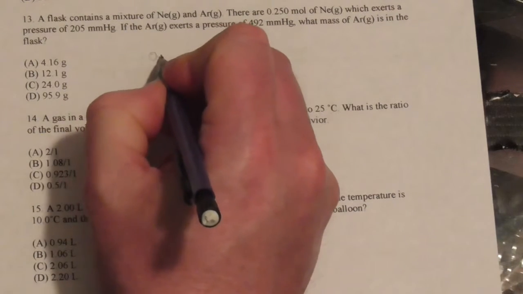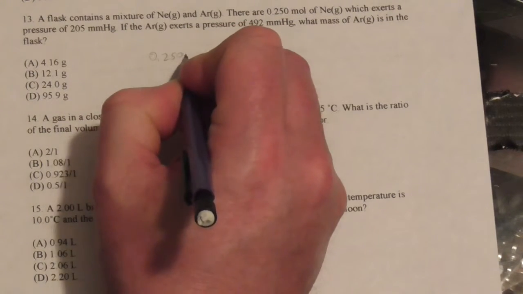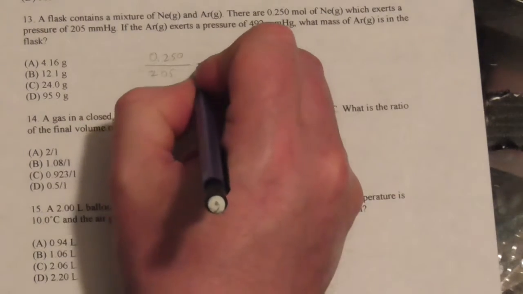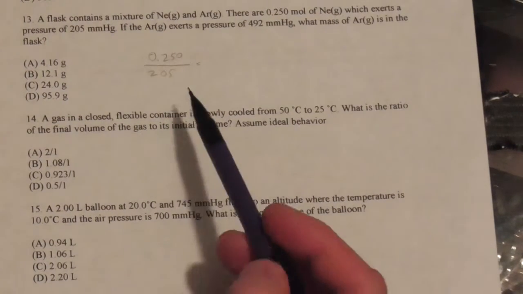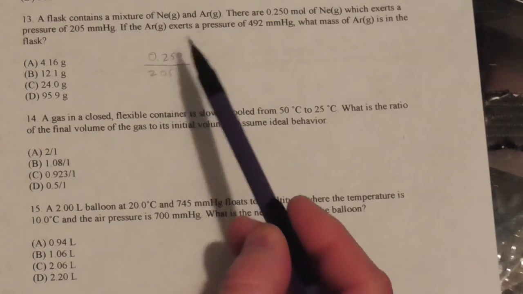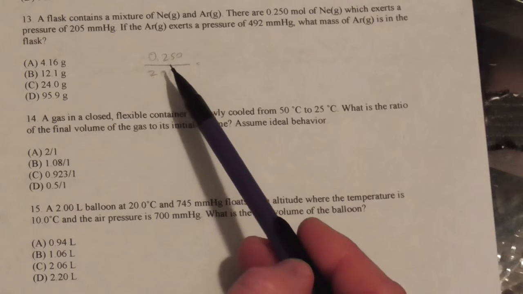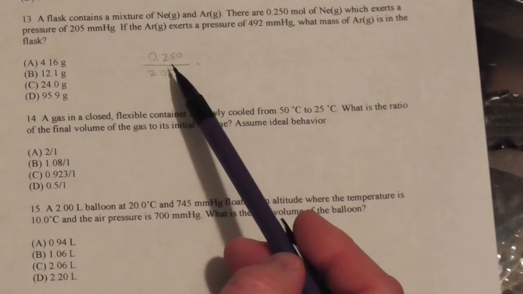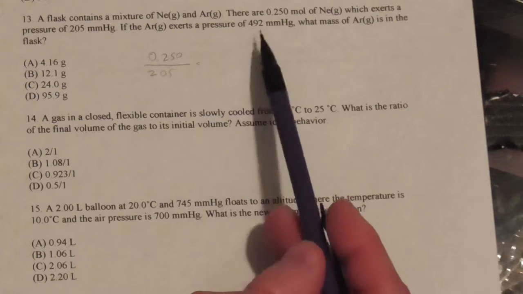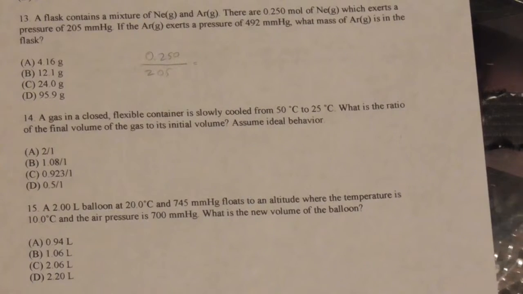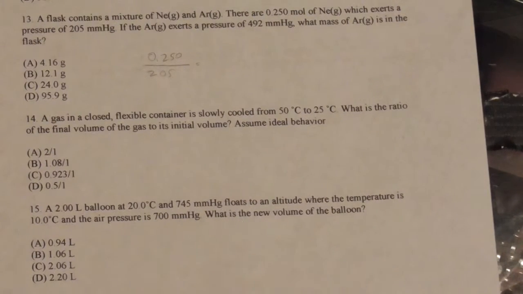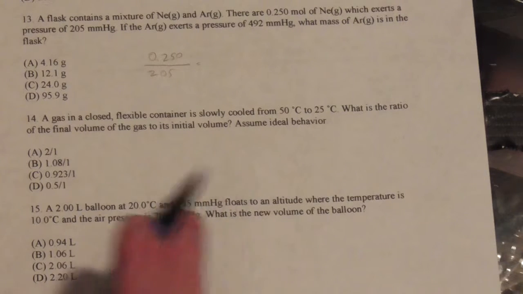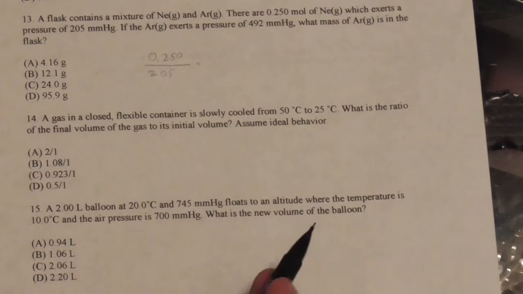So if I have 0.250 moles and that exerts 205 millimeters of mercury, then I would get, and again, this pressure is based on the volume and the temperature, which are assumed to remain constant. But what pressure I get is directly related to the number of moles of each gas. It's kind of related to Avogadro's law, although that's volume over number of moles. This is pressure according to the number of moles, but it's the same basic idea.